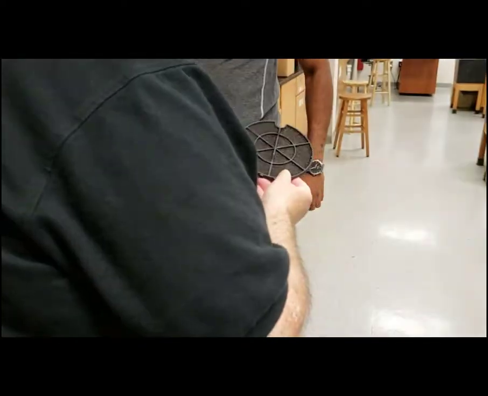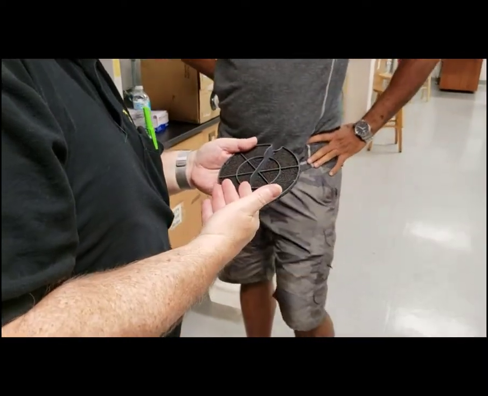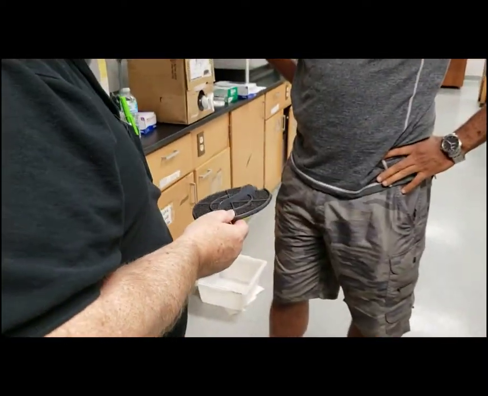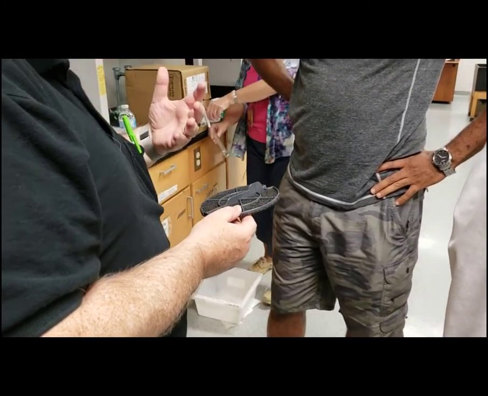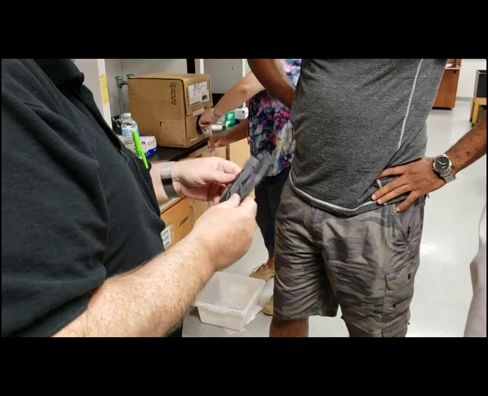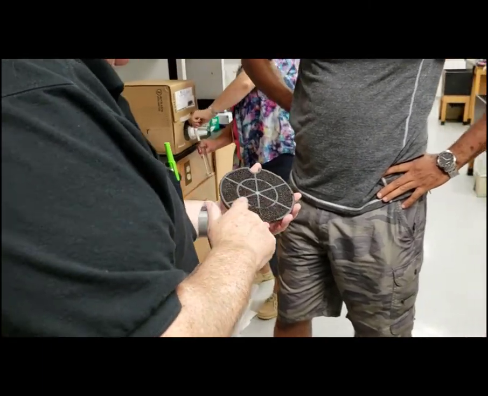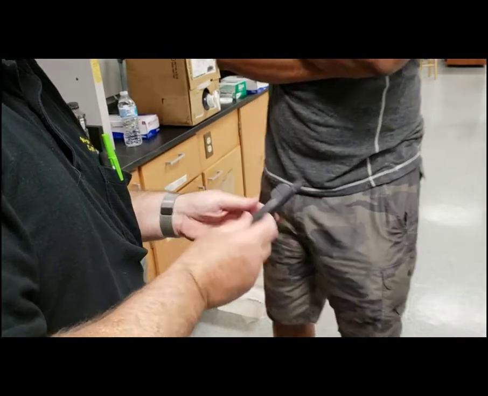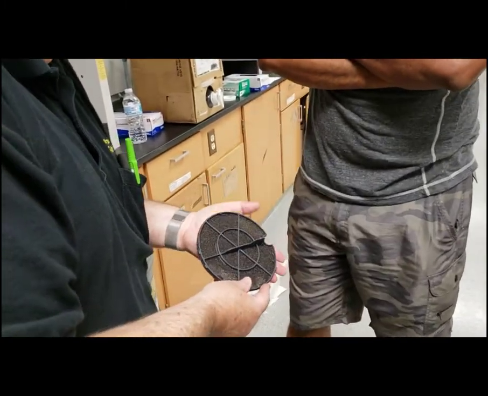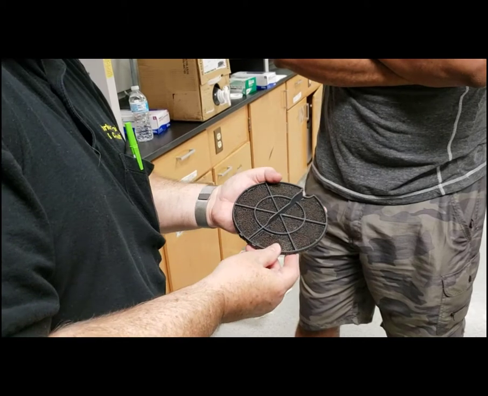So this is what's filtering all the air that's going into the instrument. Remember, this instrument is air cooled, so it's very important that the airflow is not choked off. There's a carbon filter. So this is what the filter should be: nice, gray, shiny. And then as it starts to get dirty, it's going to dull. This is in good shape.